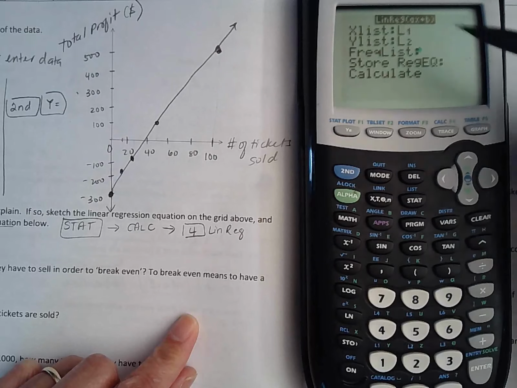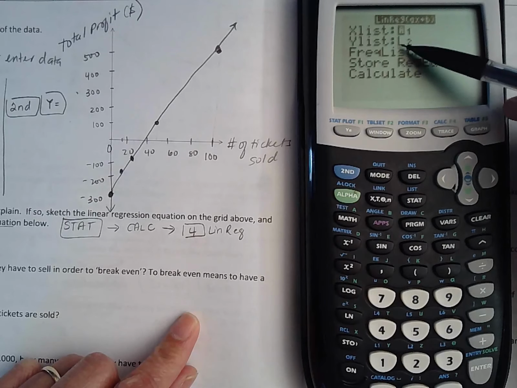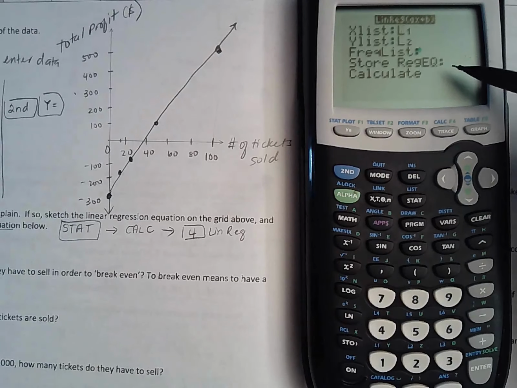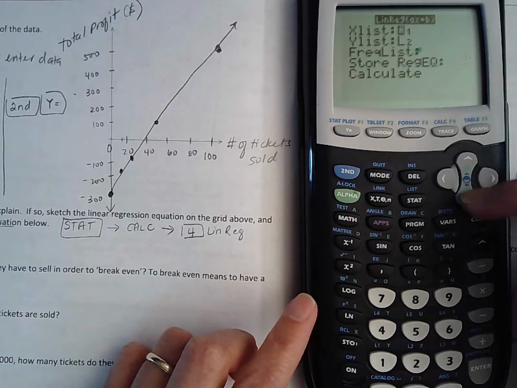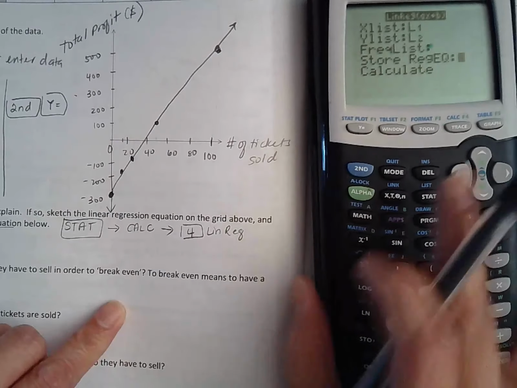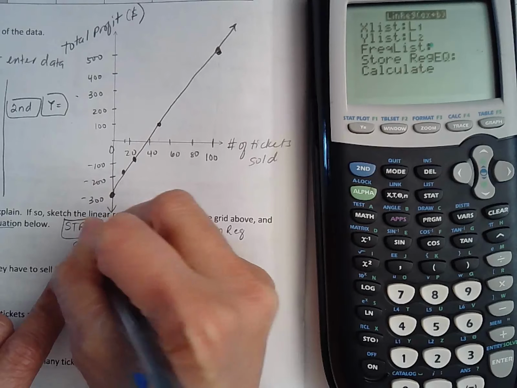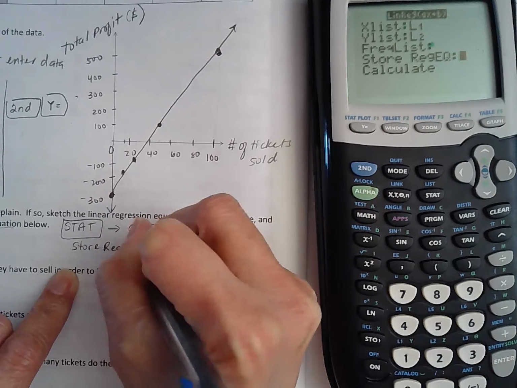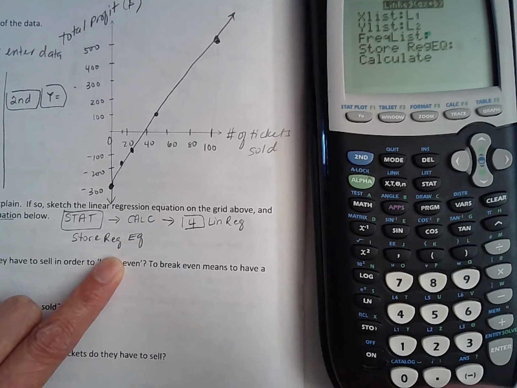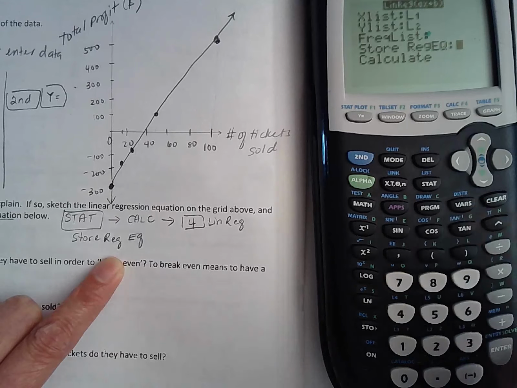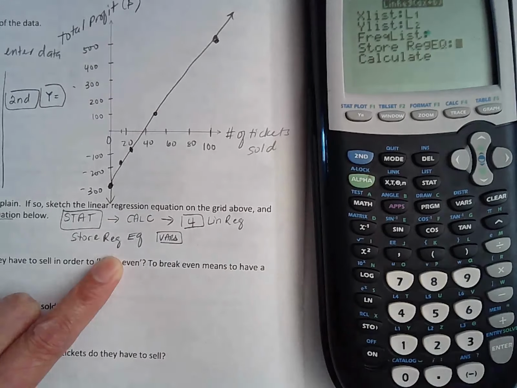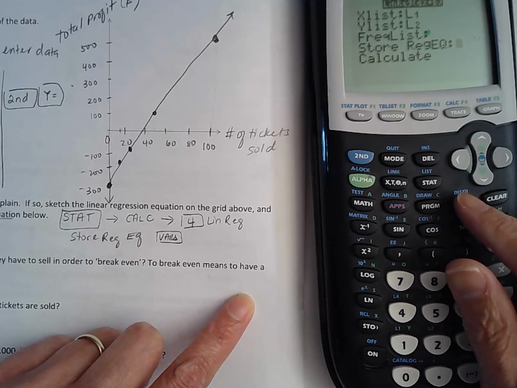Okay, so what we need to do is go over here. It says store regression equation. We wanna store our equation in Y1. So go down to that one, and then press the vars button.